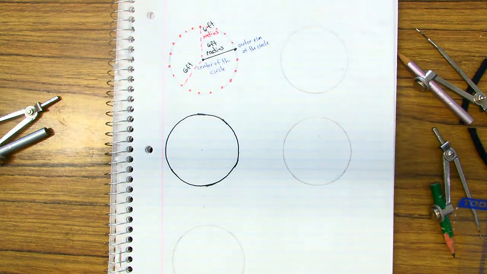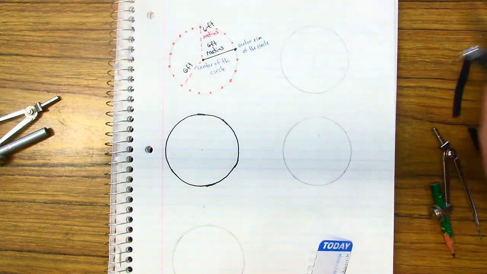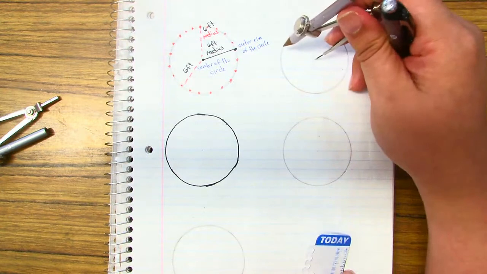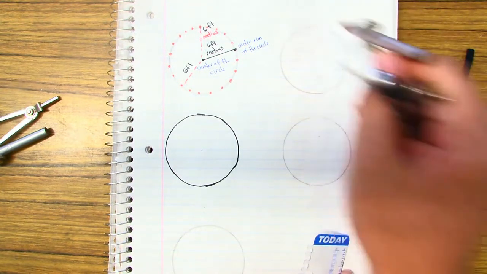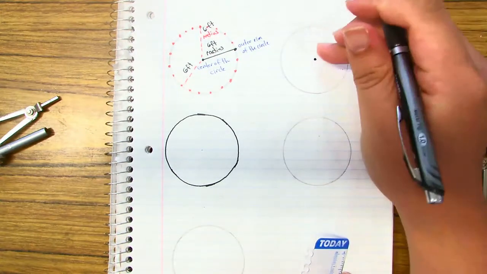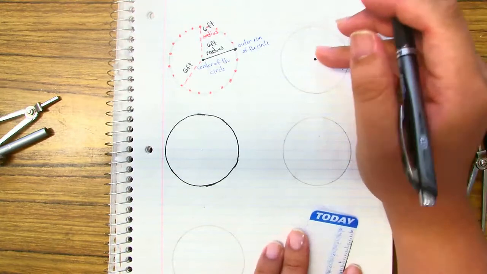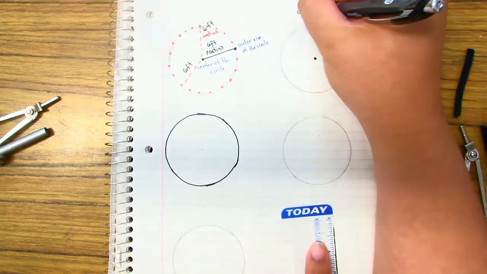Okay. So the second one we're going to be talking about, once again, everything revolves around the center of the circle. Once again, I draw the circle, I just draw it for you so it's easier for me to do the work. There's a point here in the center. And what we're going to be doing is we're going to draw a diameter. What is a diameter?